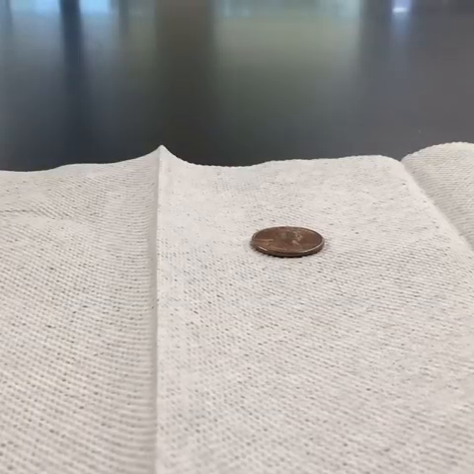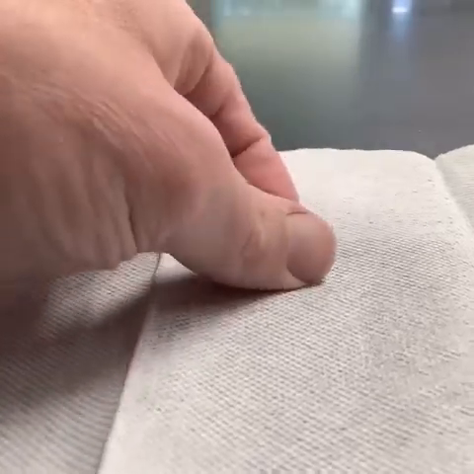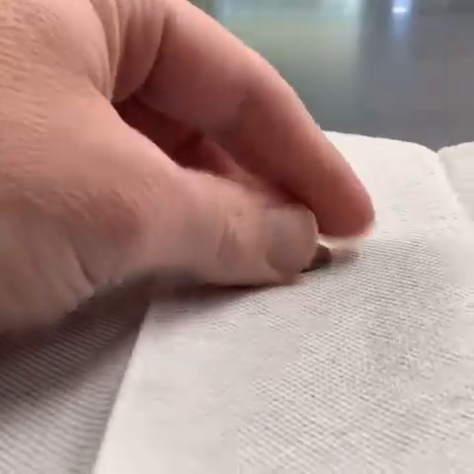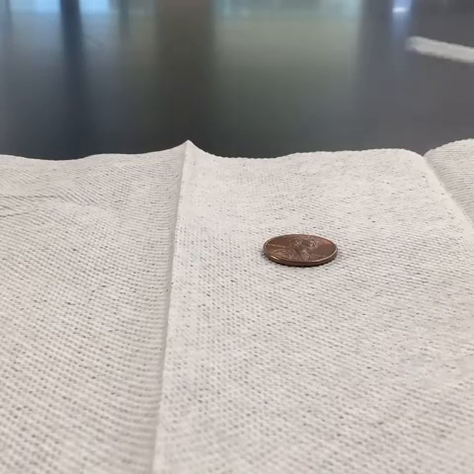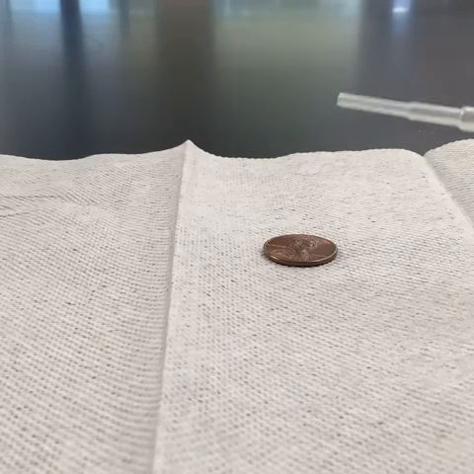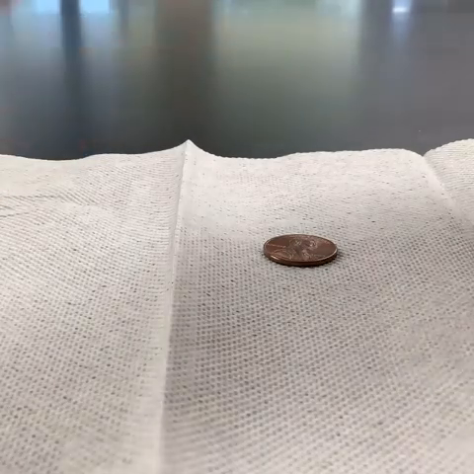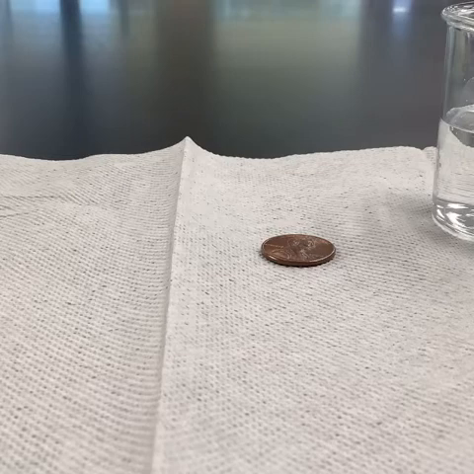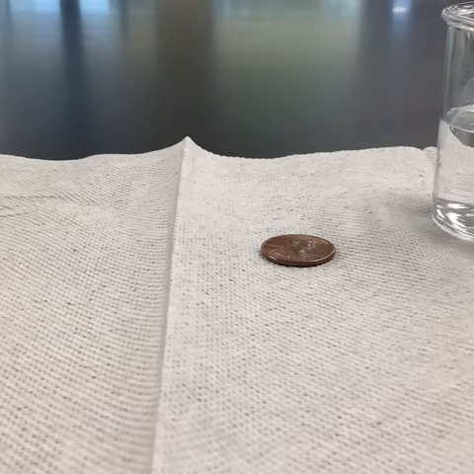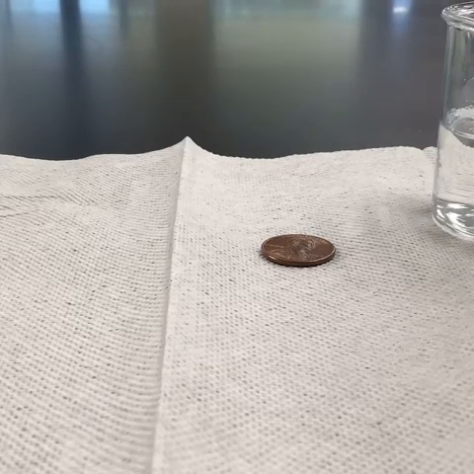For the next part, what we're going to do is we're just taking a regular penny here, and I've just set it on a paper towel. And what we're going to do is take our pipette, very similar to what we were using to spread the oil. And we're just going to be taking a little bit of plain old pure water. And what we want to do is count how many drops of water I can fit on the penny with pure plain old water.